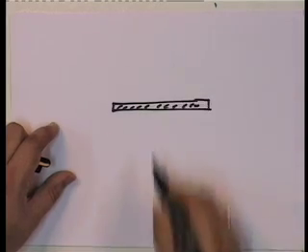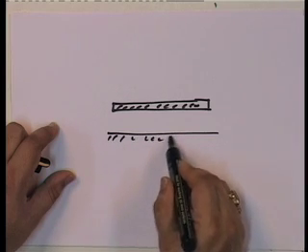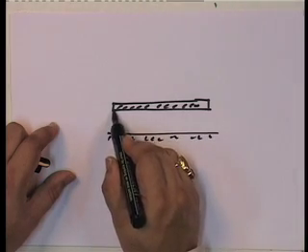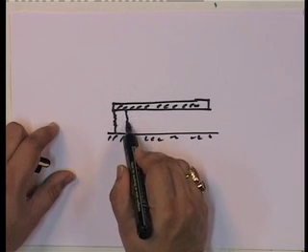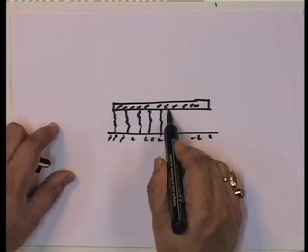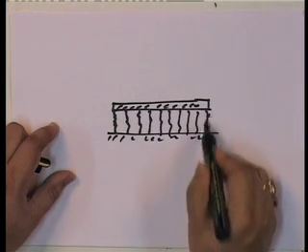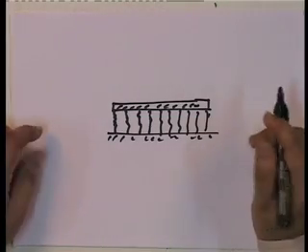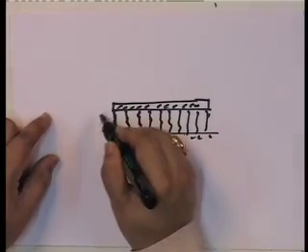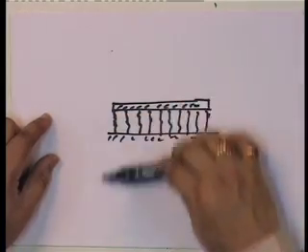It is only allowed to move in this direction. If you look at this bar, now it cannot move in this direction. Okay. So, it can only move in this plane.